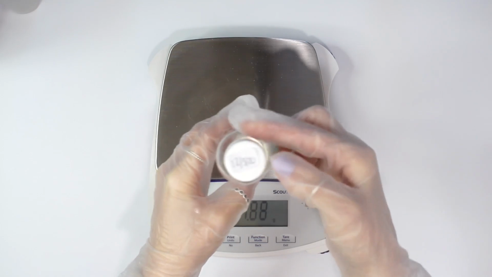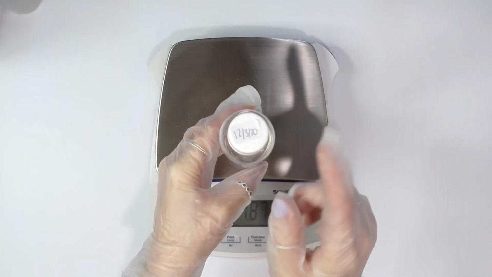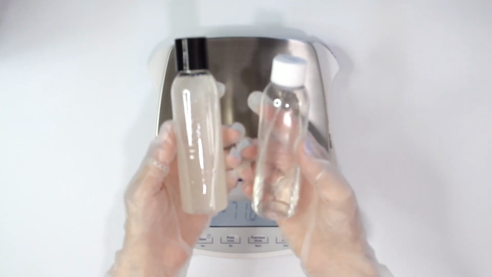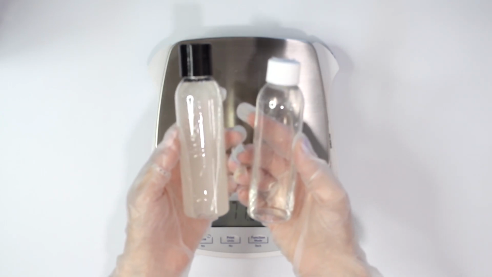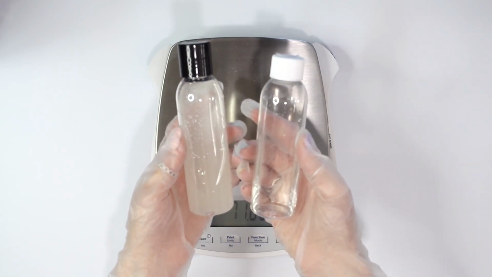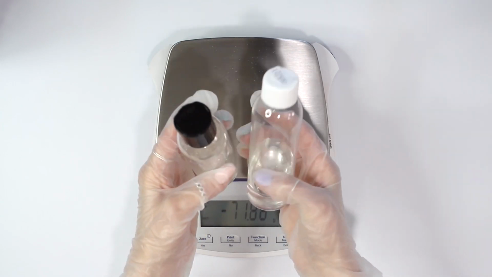And what I always do is add on a little sticker with a date, so I remember when I made it. And you don't have to preserve these or anything. You can just store them in a dark cabinet. And once a month, just create a new buffer solution.